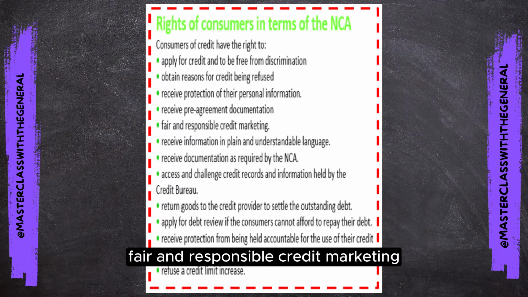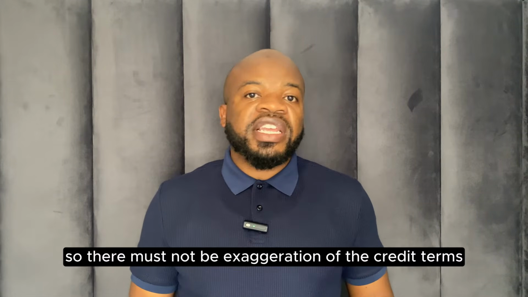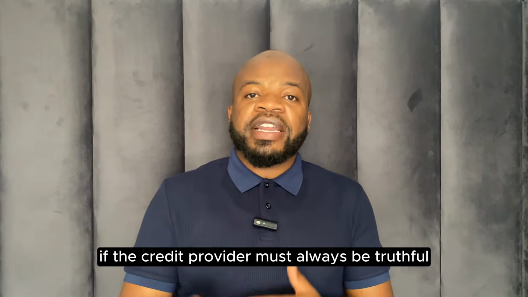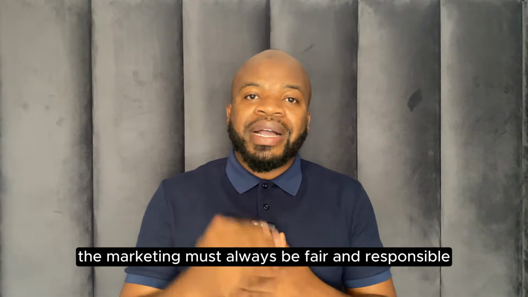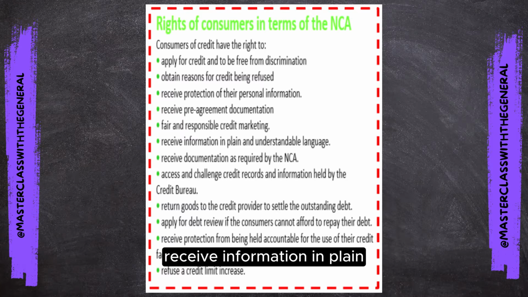Fair and responsible credit marketing. So there must not be exaggeration of the credit terms or even of the products and so on. The credit provider must always be truthful. The marketing must always be fair and responsible. Receive information in plain and understandable language.